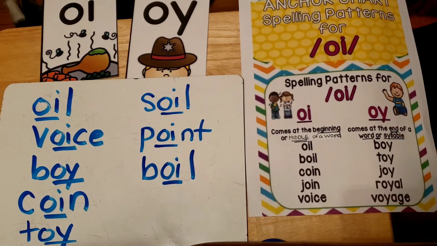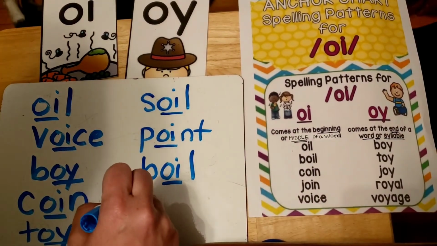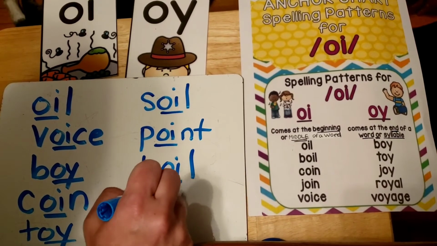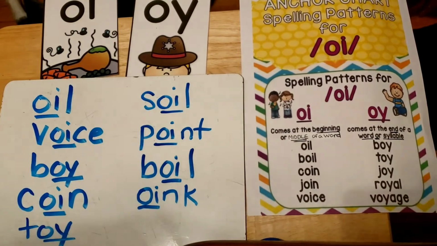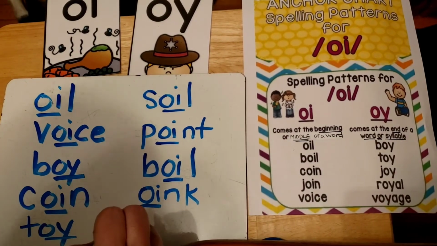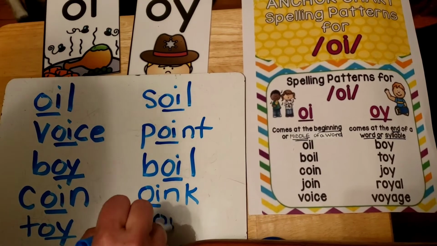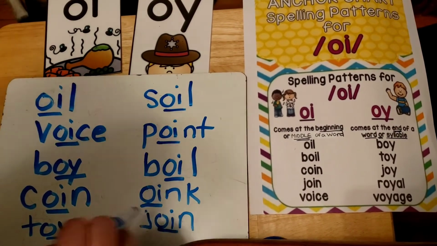Next I have the word oink, the sound a piggy makes. Here I hear my oi at the beginning, so I hear oi and then nk. Oink. Next, I have join. J-oin. I hear it in the middle, so I'm going to go with my OI spelling to say oi. Join.